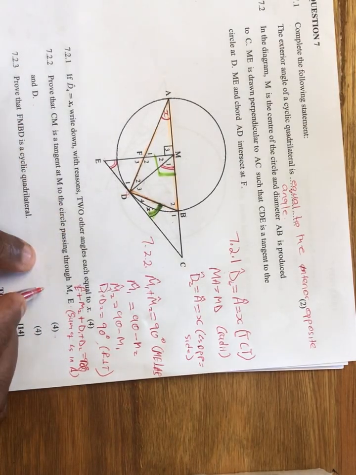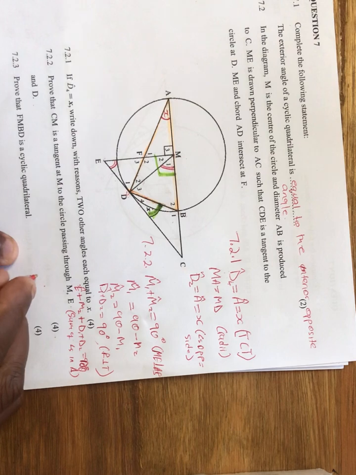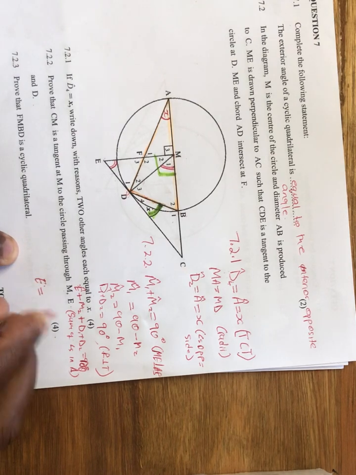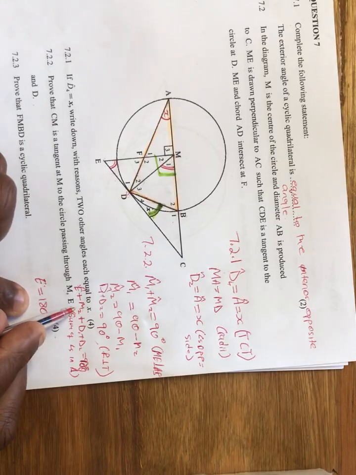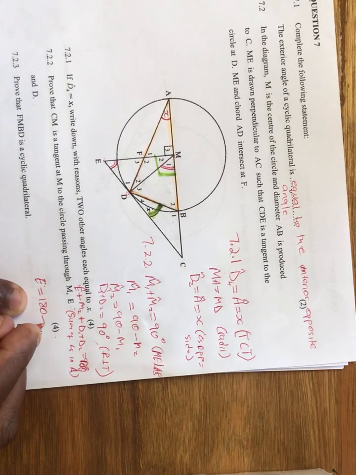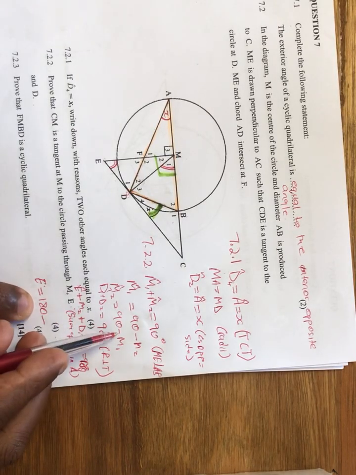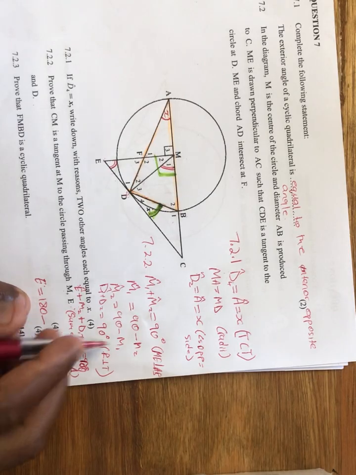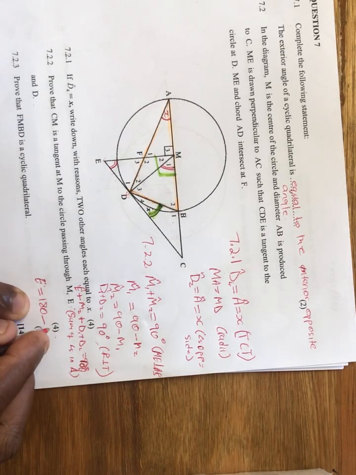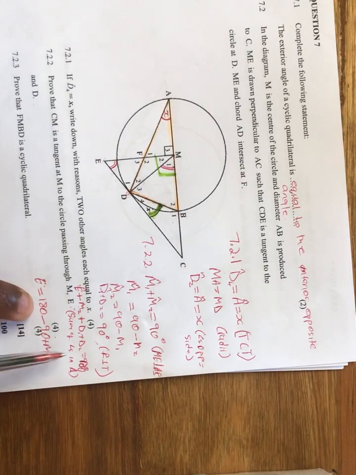And then from this part here, let's check angle E. Our angle E is equal to 180 minus, because M2 is 90 minus M1, right? So you can just write it's minus 90 plus M1. Okay, minus 90 plus M1.